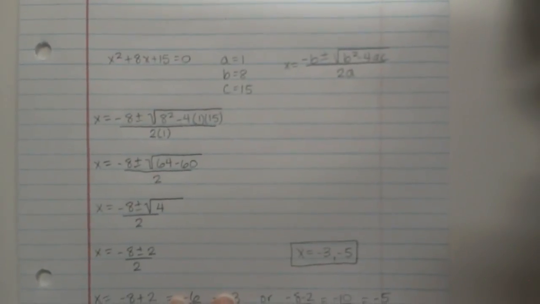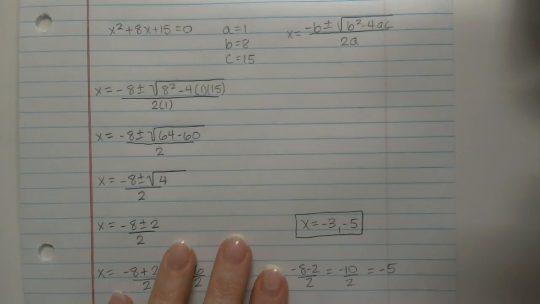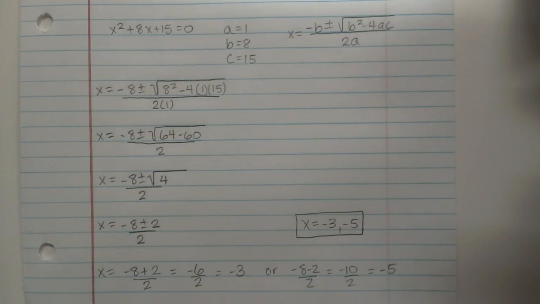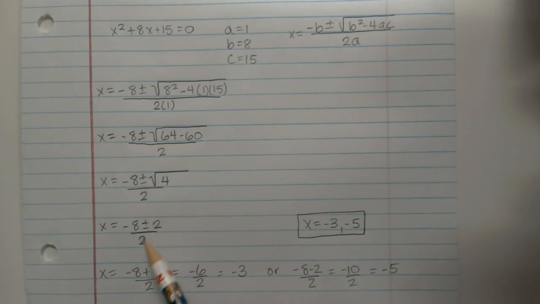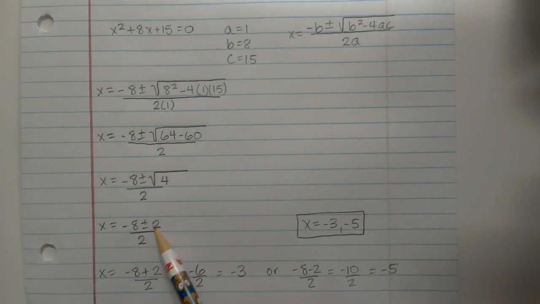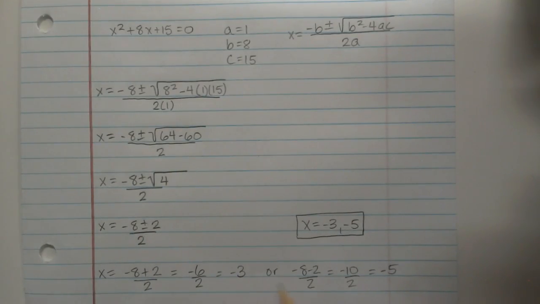All right, here's this one worked out. It was already in the right format. I identified my A and my B and my C, plugged it into the equation. I have regular numbers down here. So since -8 can be plus 2 over 2 or -8 minus 2 over 2, I went ahead and separated that. So -8 plus 2 is here and -8 minus 2 is here. And then I just simplified that. Okay, let's try one that looks a little different.